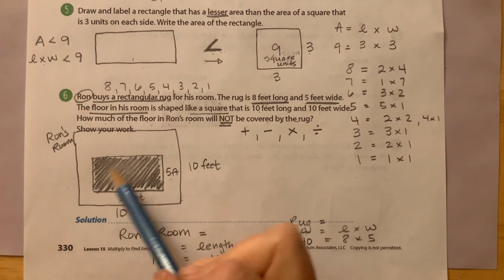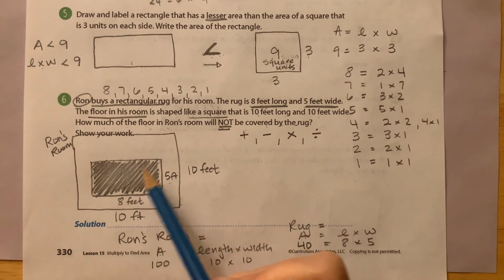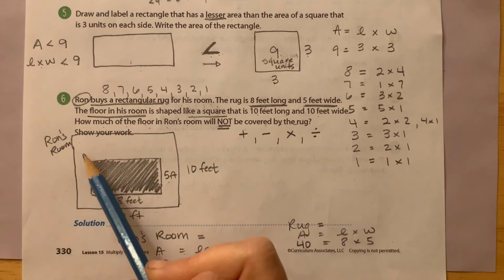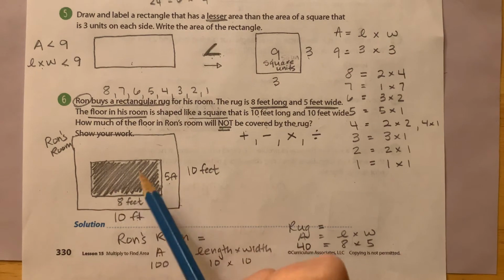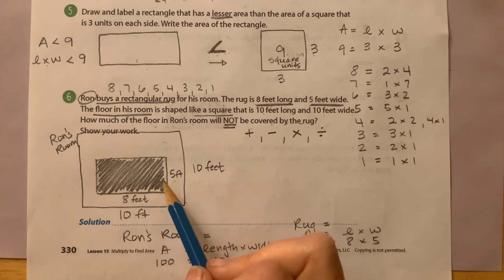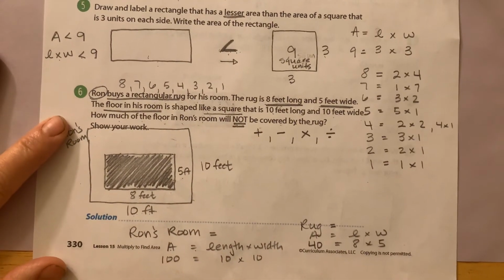If I add the rug and I add it to the room, is that going to give me just this shaded part? No, because if I'm adding, I'm putting them all together, and I don't want them all together. I actually want to take Ron's room and take out the rug part.